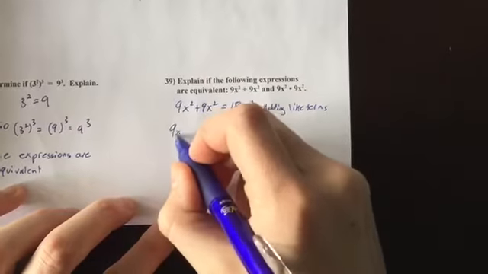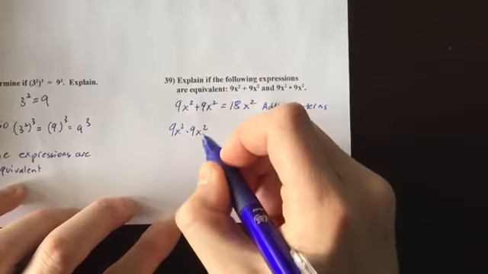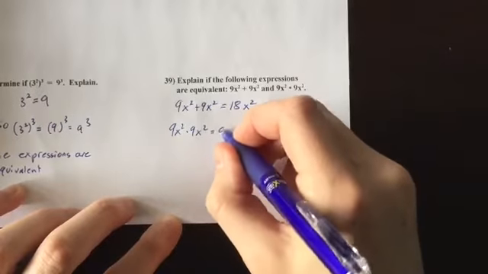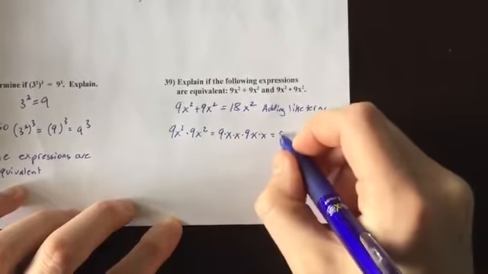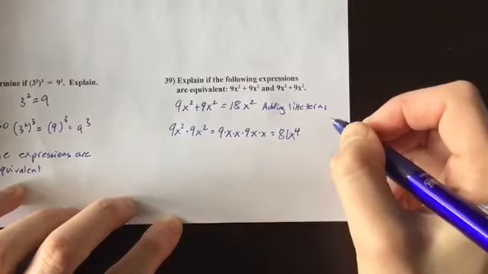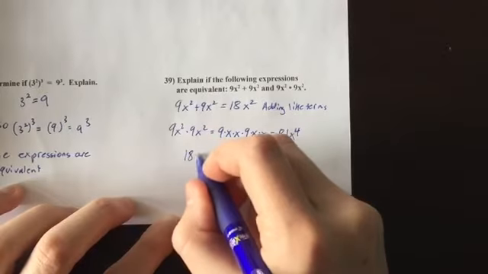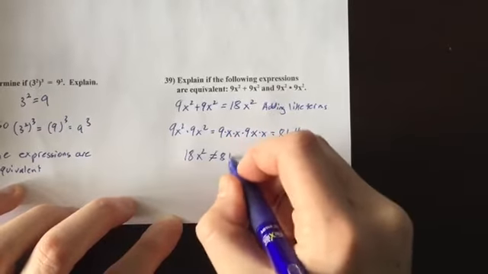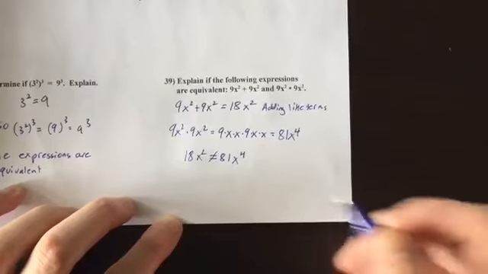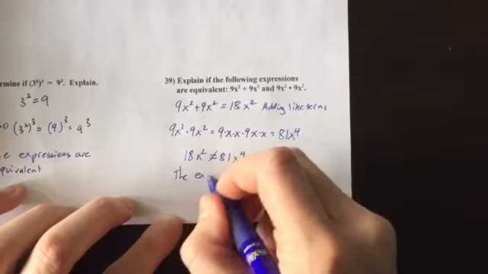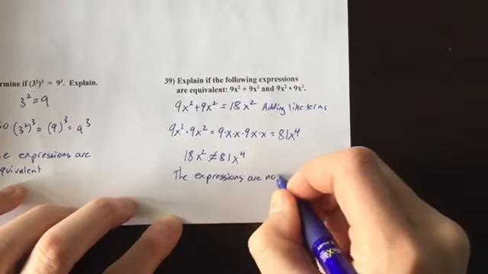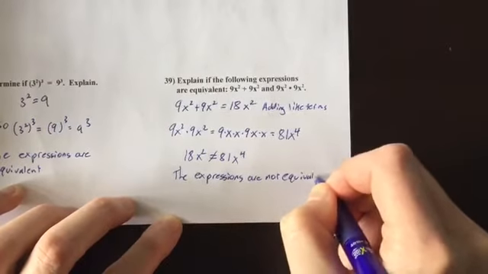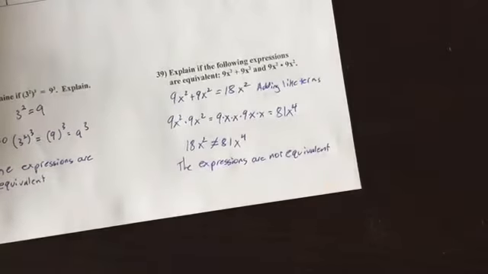But 9x squared times 9x squared is really saying 9 times x times 9 times x, which will be 81x to the 4th. Right? And 18x squared is definitely not equal to 81x to the 4th. So we can say the expressions are not equivalent. Okay? And I took more of a symbolic approach. If you're better at explaining in words, you could do that.